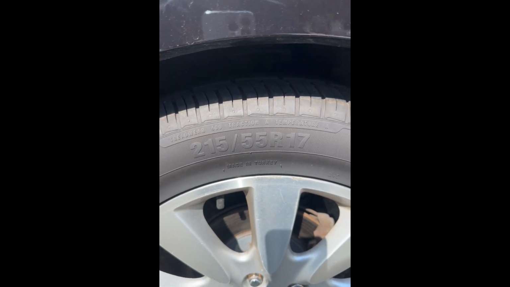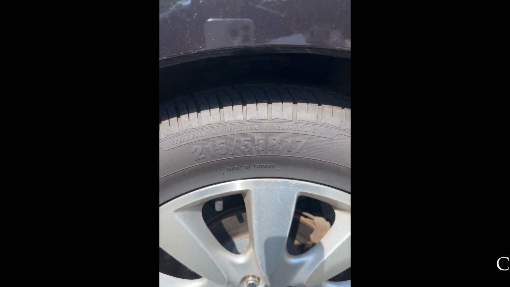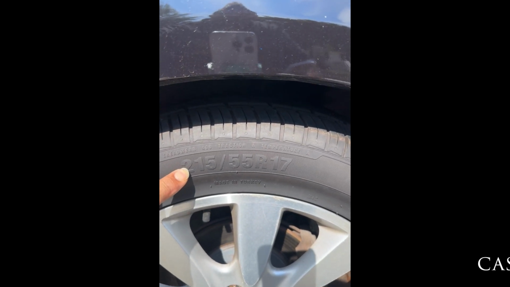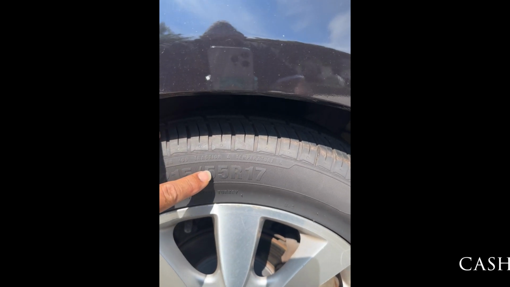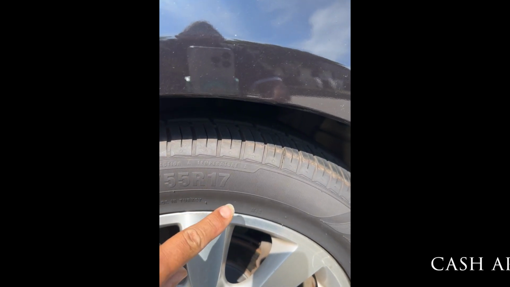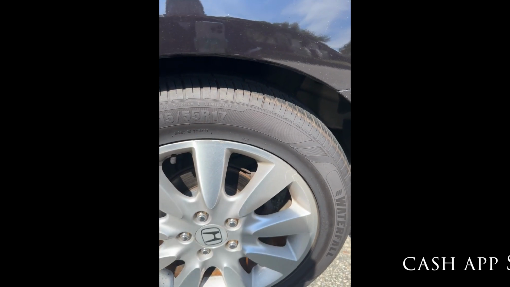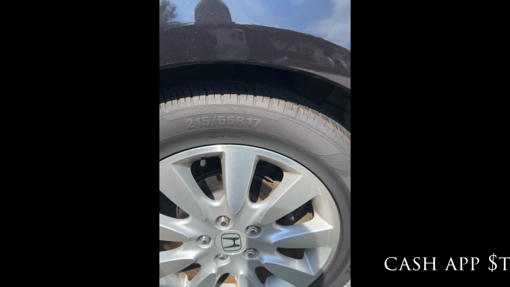All right, so we're at a tire on a Honda Accord. It is 215/55R17. 215 is how wide the tire is in millimeters. The 55 means its aspect ratio is 55% of the width of the tire, and 17 is literally how wide the tire is on the rim. So you couldn't put a 16 or 18; you couldn't put absolutely nothing else in here.